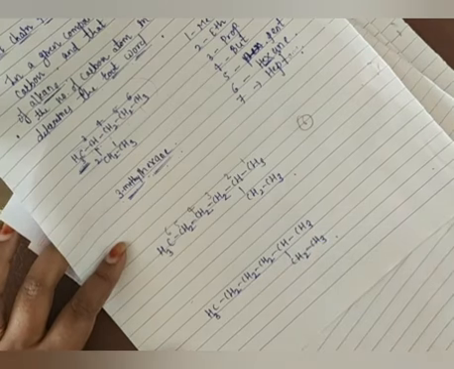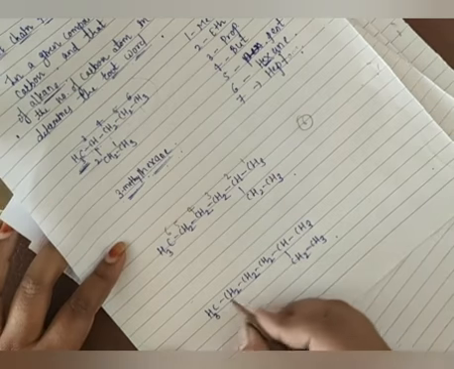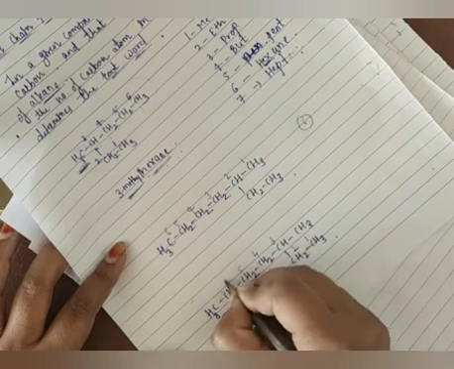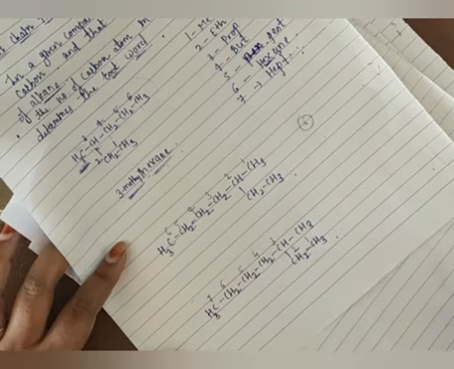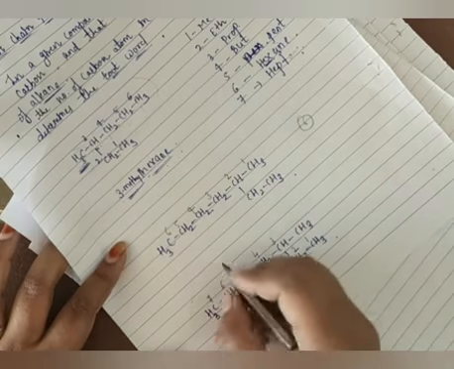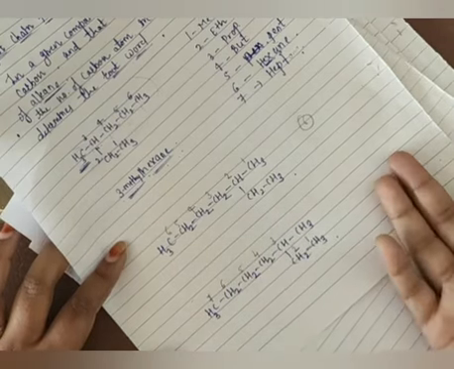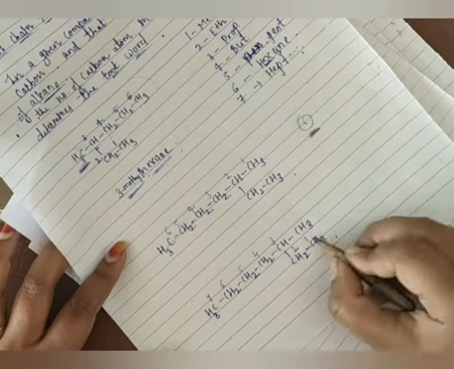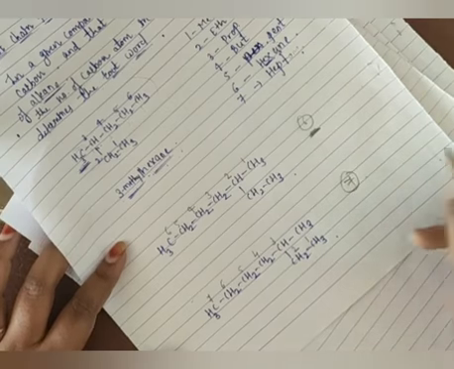Now I will start the numbering in a different way like this: 1, 2, 3, 4, 5, 6, 7. So in which chain is the number of carbon atoms more? In the first chain the number of carbon atoms is only 6, but in the second chain we have a total of 7 carbon atoms.